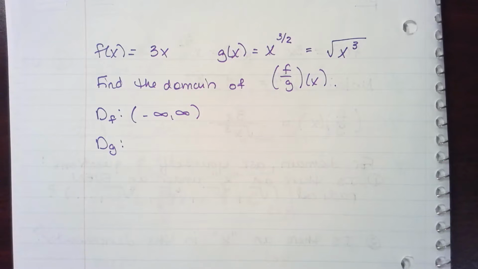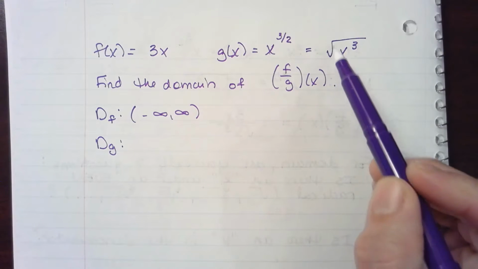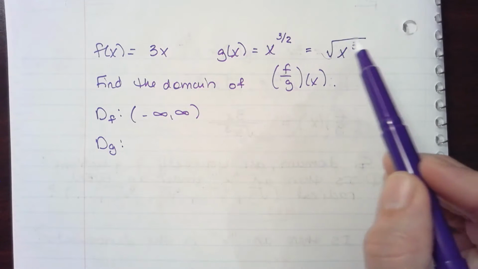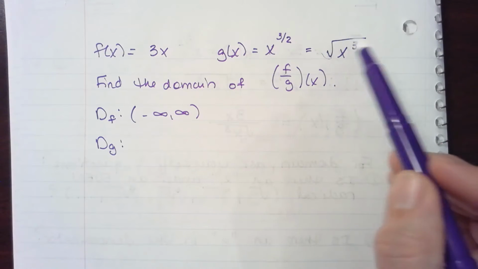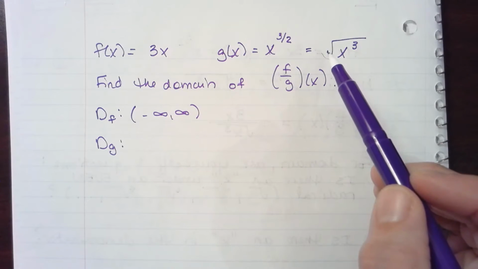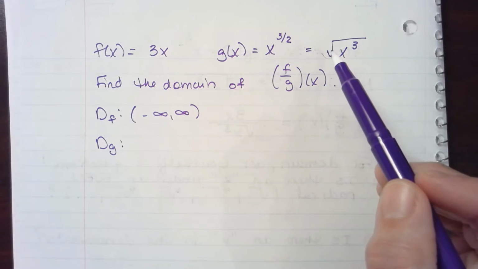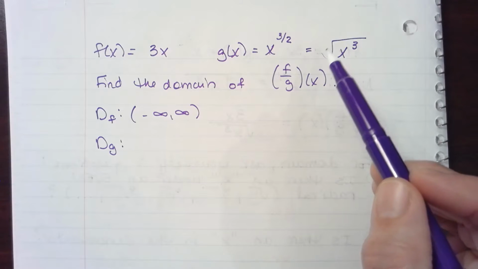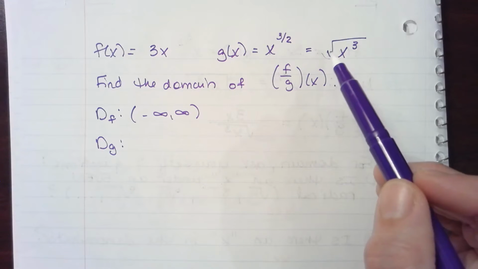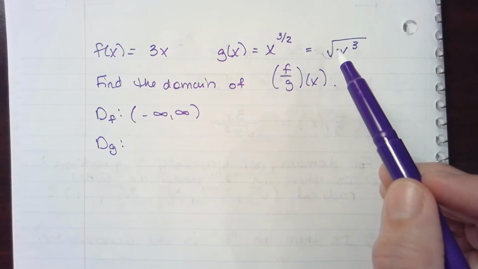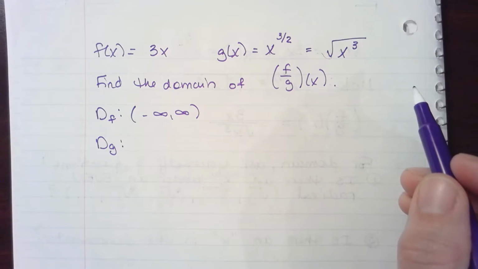Now, whenever you're looking for the domain of a function, you always ask yourself three questions. Is there an x under an even radical? Do you see how we have this x under a square root? Square root is an even radical because there's a 2 right there. You could have a 4th root, a 6th root, an 8th root, anything like that would make this an even radical. The next question is, is there an x in a denominator?